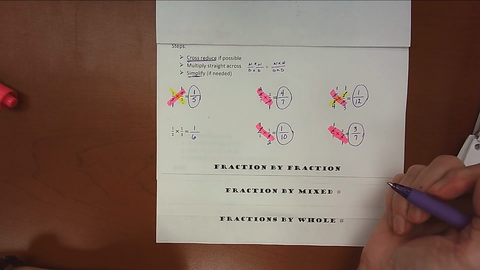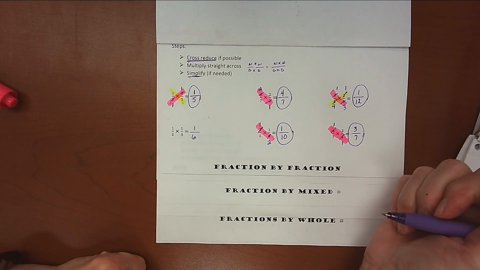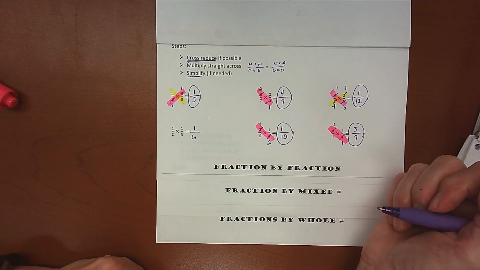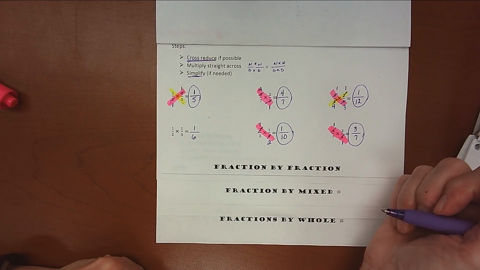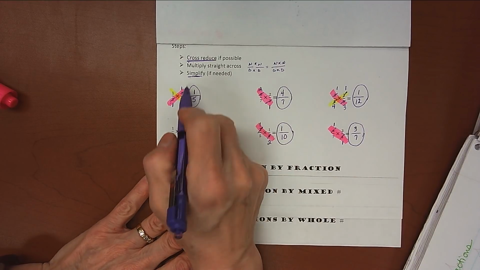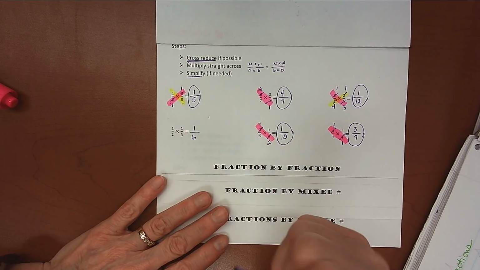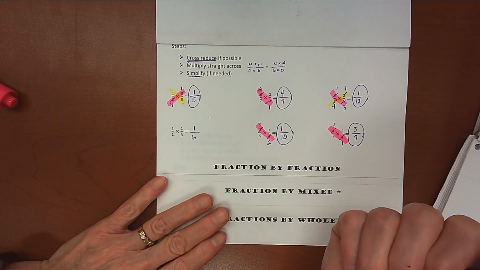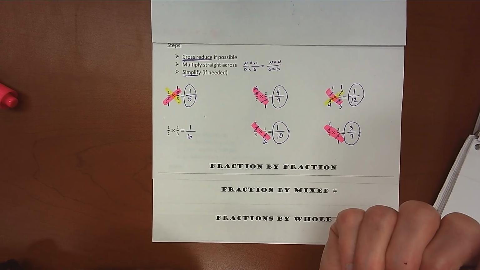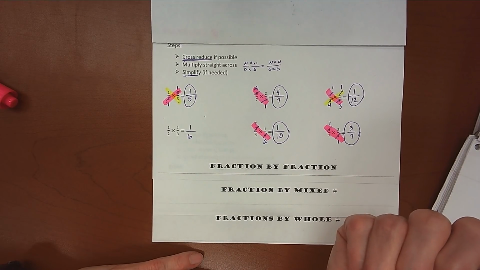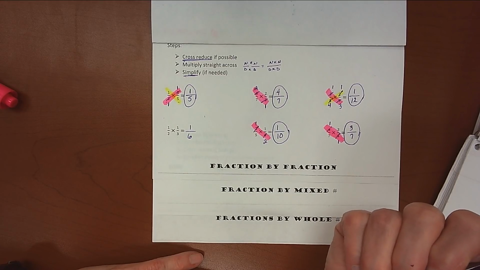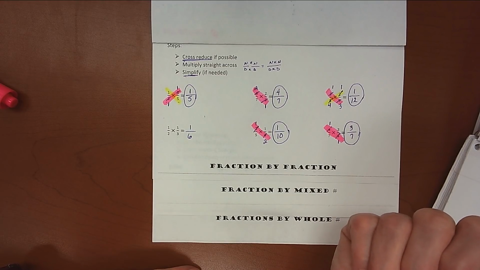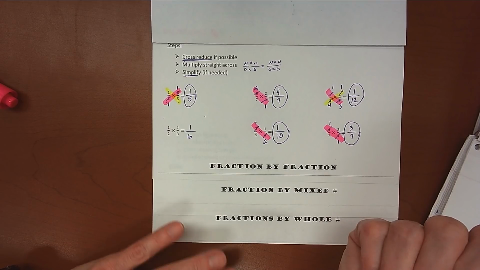So that's multiplying a fraction by a fraction. And I think you see that that's a lot easier than our adding or subtracting. Again, remember, no common denominators. That's one of the most common errors I see, is that people try to get common denominators when they're multiplying or dividing fractions, and that's just a lot of unnecessary work that will complicate things for you. So we don't need common denominators.